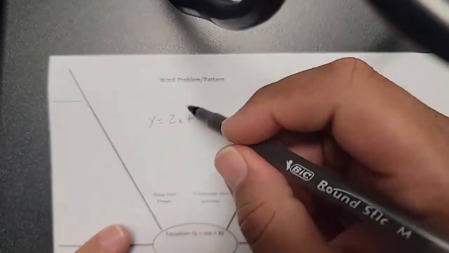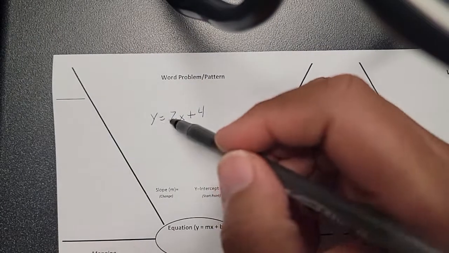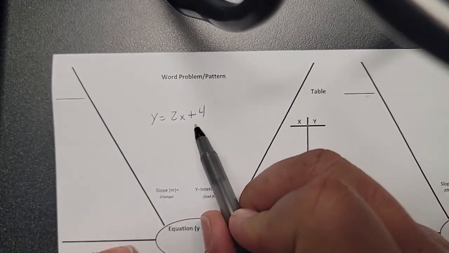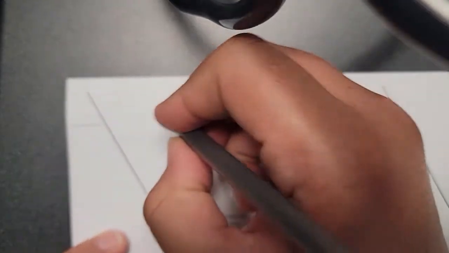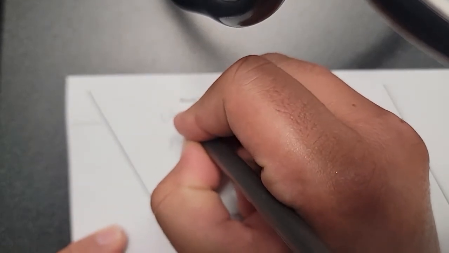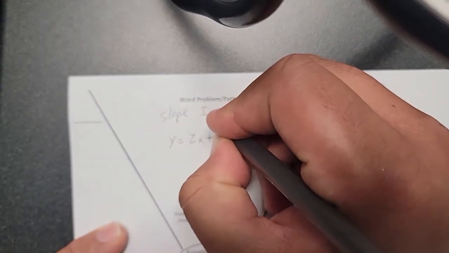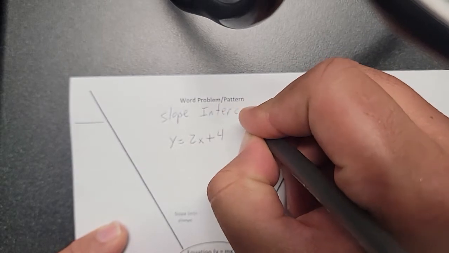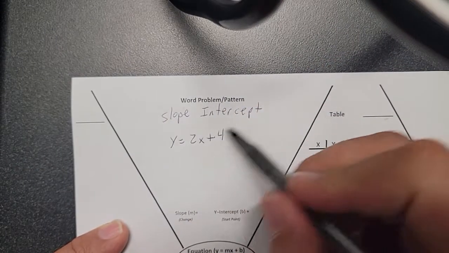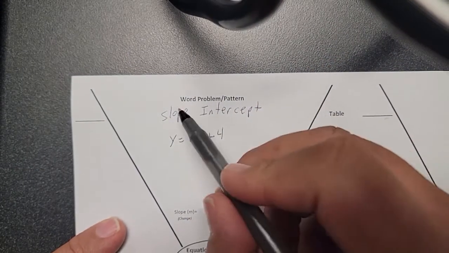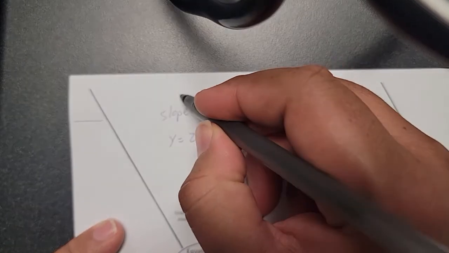Alright, so in this video we're going to work on multiple representations of a function. So we have y equals 2x plus 4. So this is our slope intercept form. So don't worry about the word problem or the pattern.